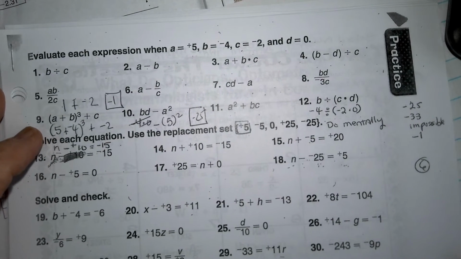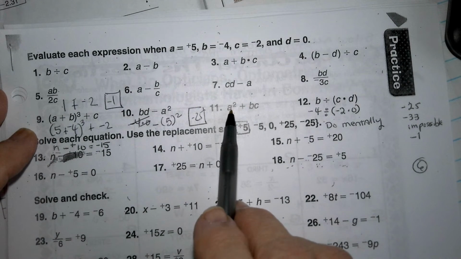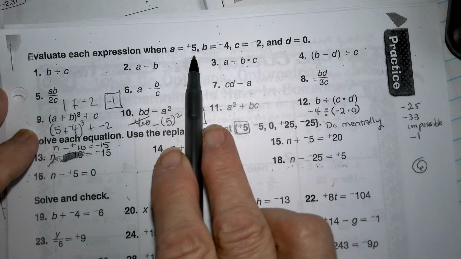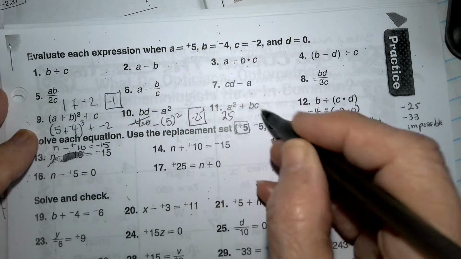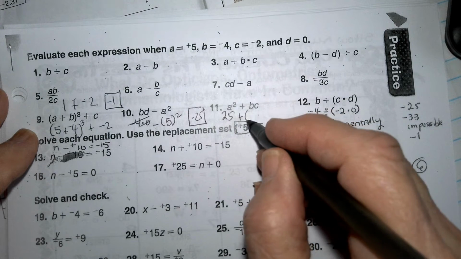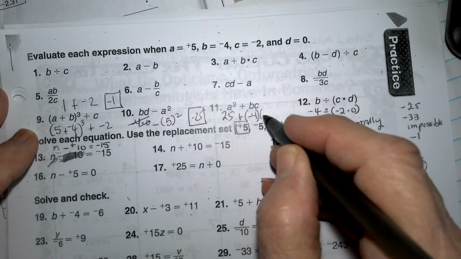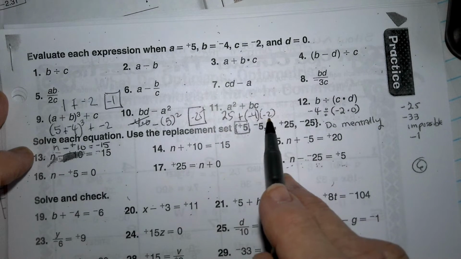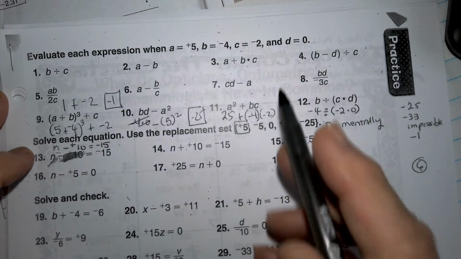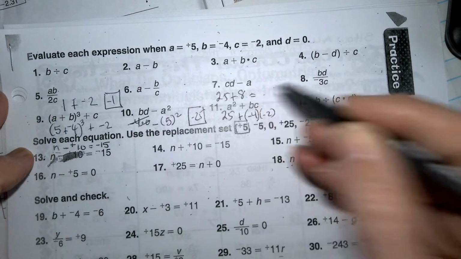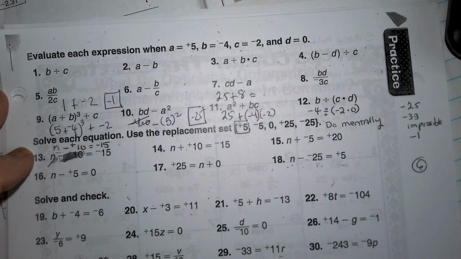And then this one, let's do this mentally. What is that A squared? What's 5 squared? 5 times 5 is 25. So that's 25 plus B times C, which is a -4 times -2. What happens with a negative times a negative? It turns into a positive. So we'll put it above. 25 plus 8. That final answer is what?